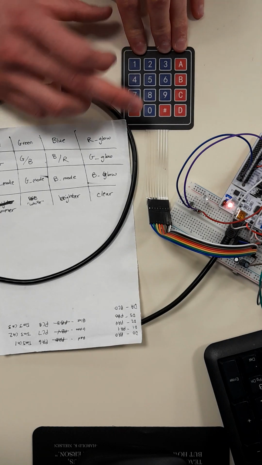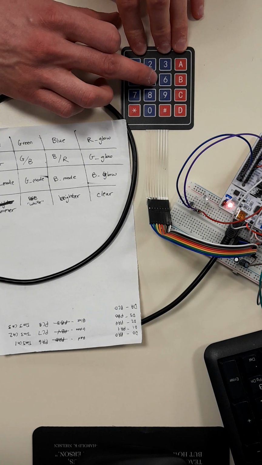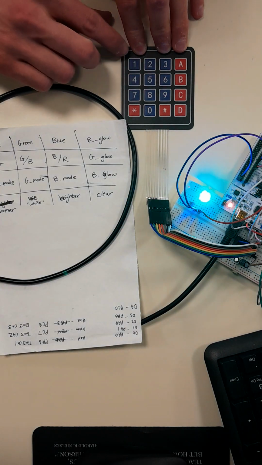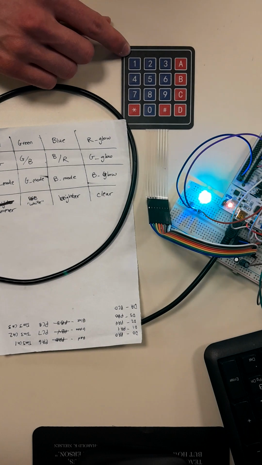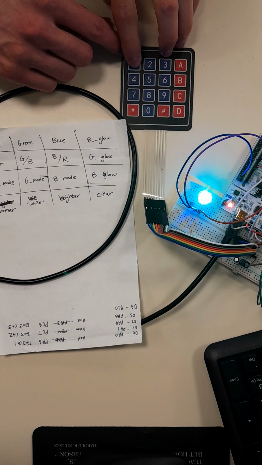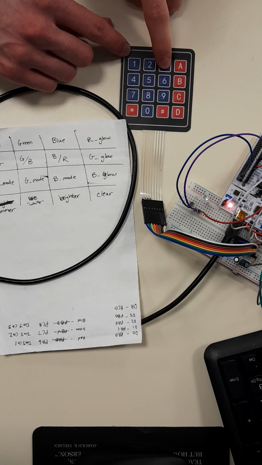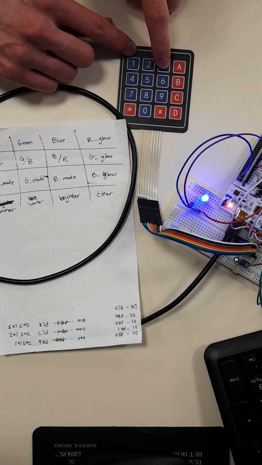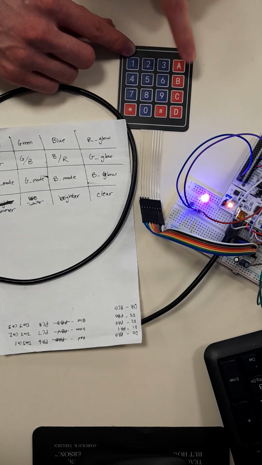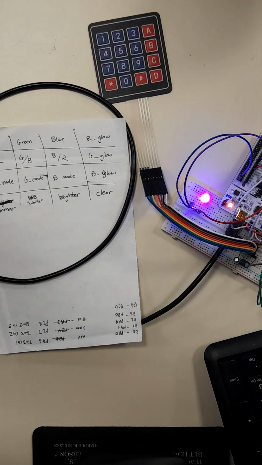And then if I wanted to do something fancy, I could have my blue and green on at the same time, and then I can have red come in and out and do things like that. Or I can have one be on, let's go with blue, and then bring in red, get that magenta effect, really pretty. And then I'll show you my code a little bit.